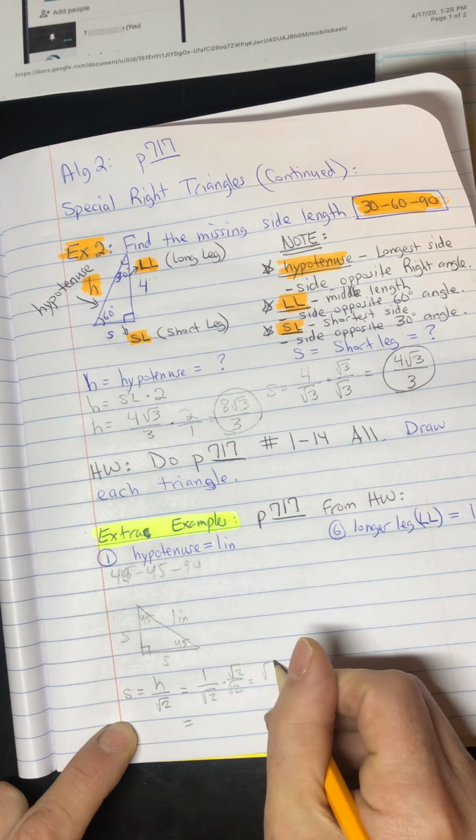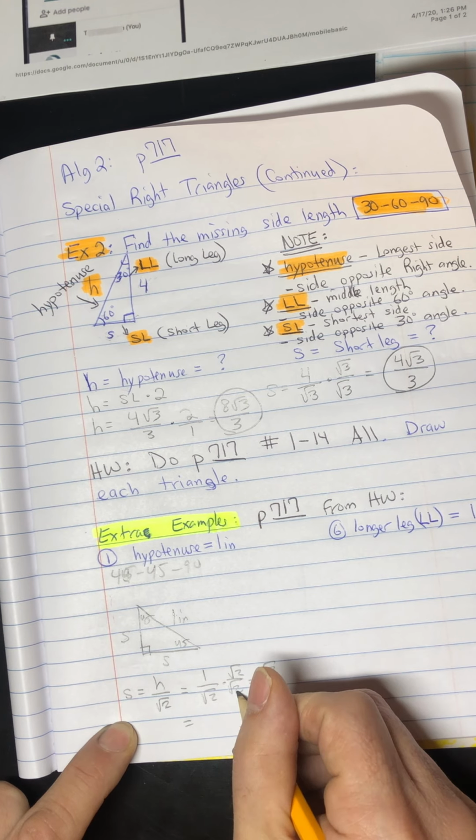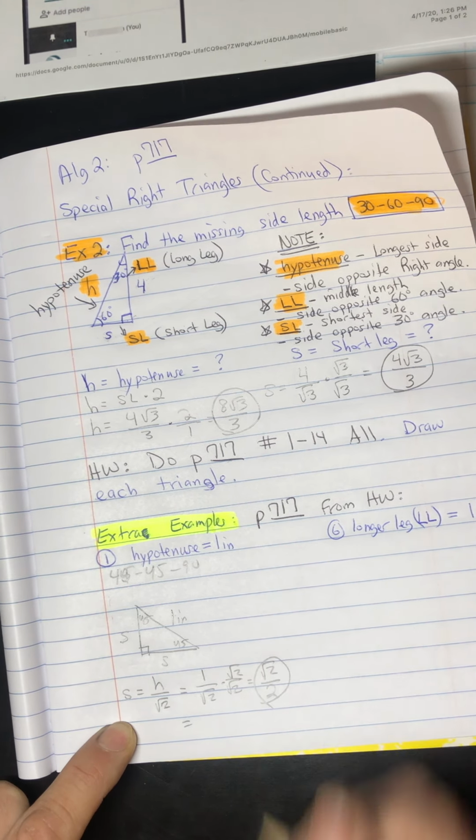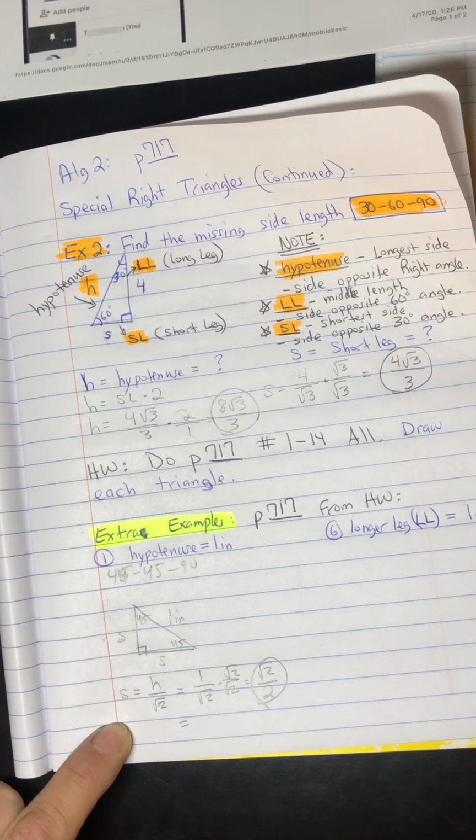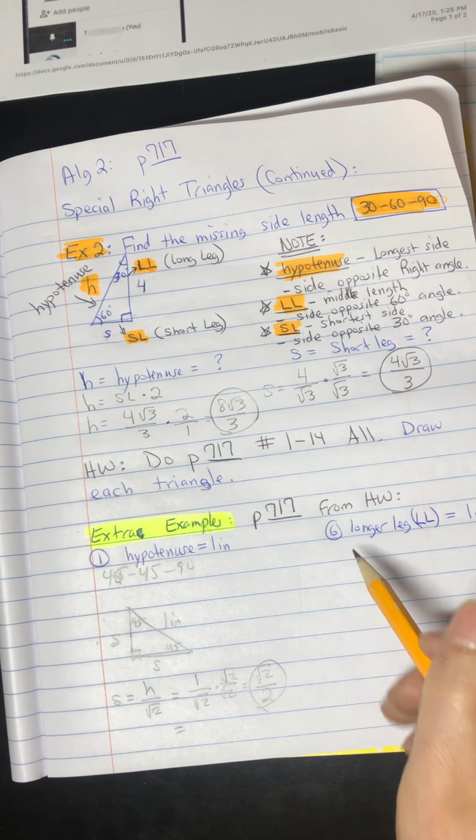So 1 times square root of 2 is square root of 2. And square root of 2 times square root of 2 is square root of 4, which equals 2. There's your final answer. The short legs are both square root of 2 divided by 2. Let's look at number 6 now.